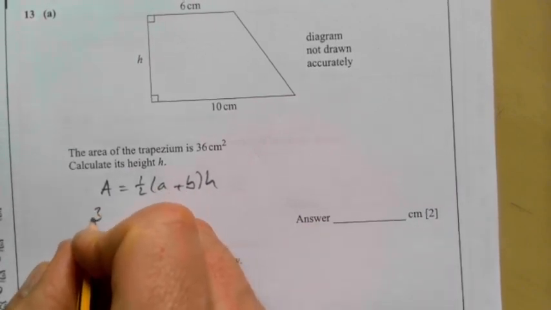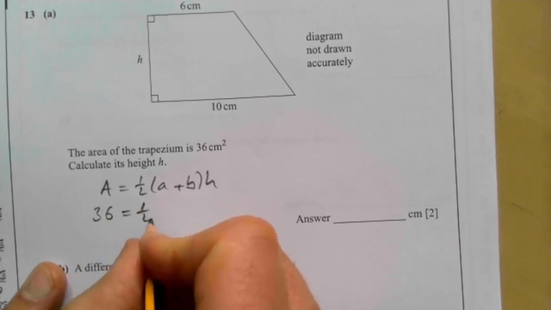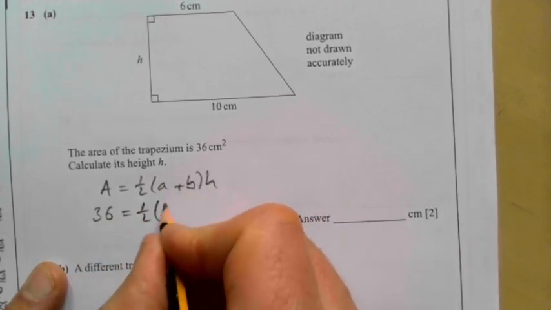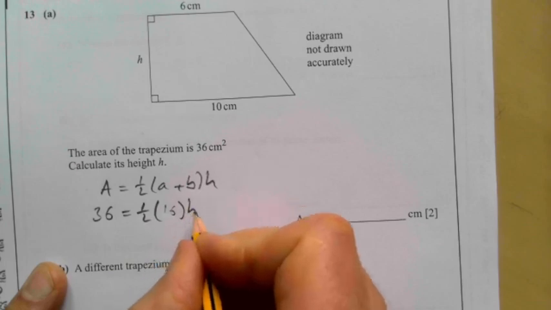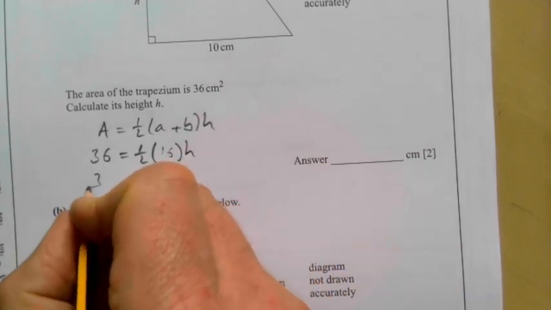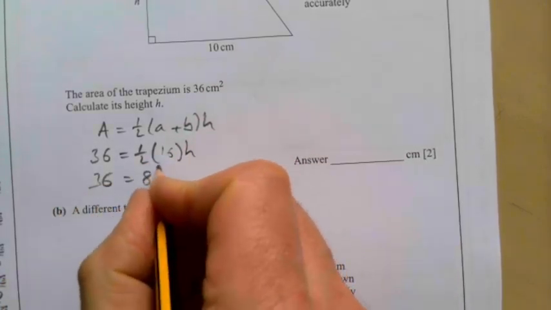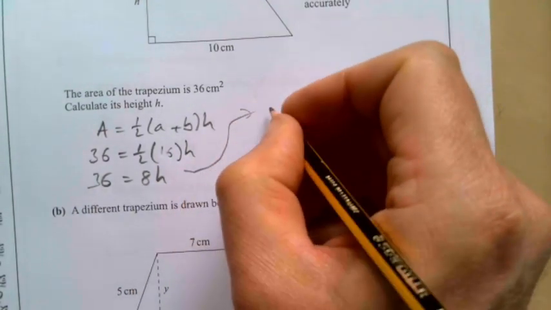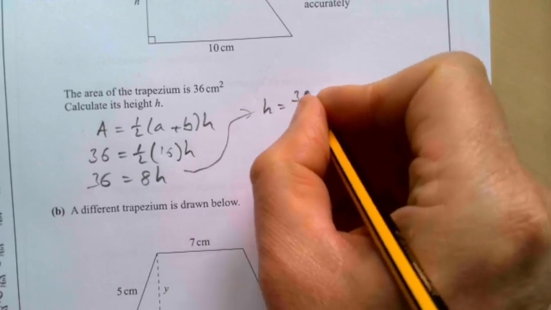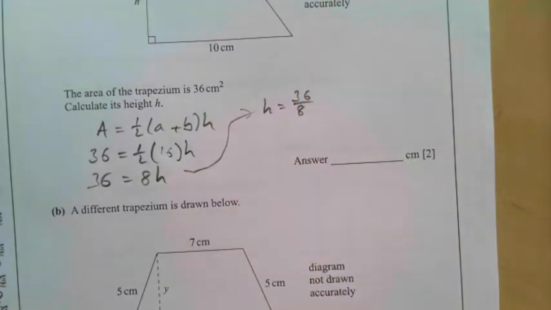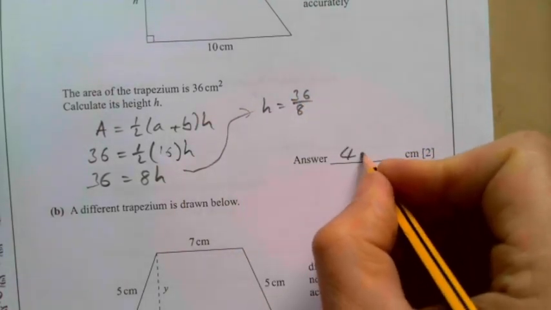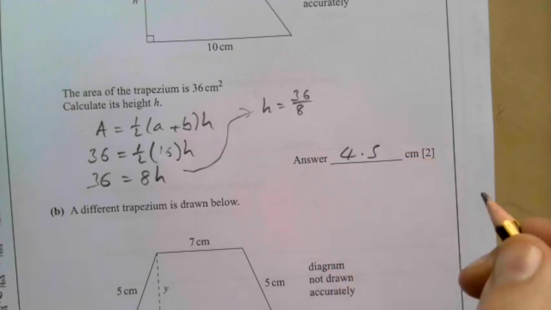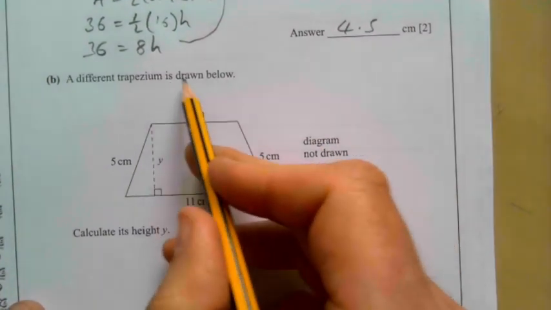So 36 is equal to a half, 6 plus 10 is going to be 16, times h. 36, half of 16 is 8. h, from here to here if you want, h is 36 divided by 8, and that would go then 4.5 centimetres. Different trapezium is drawn below.